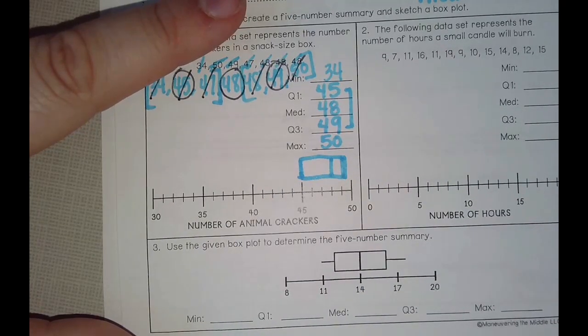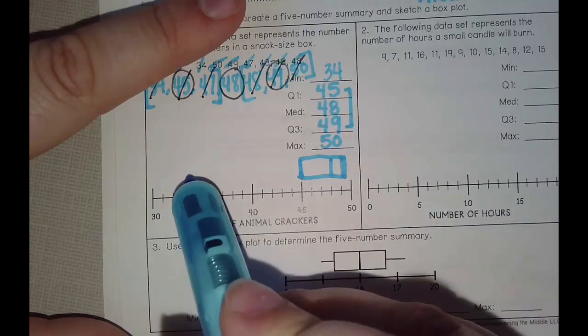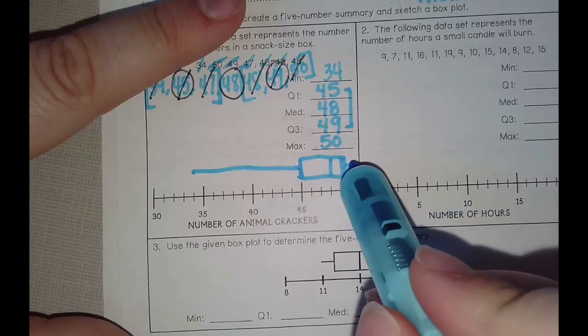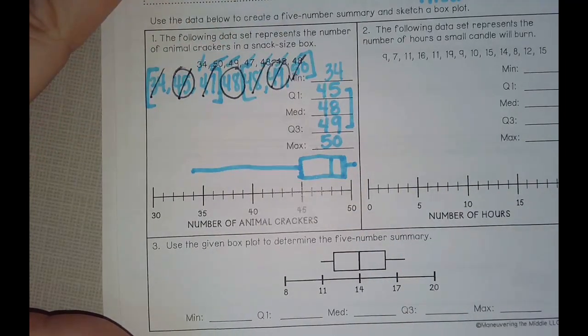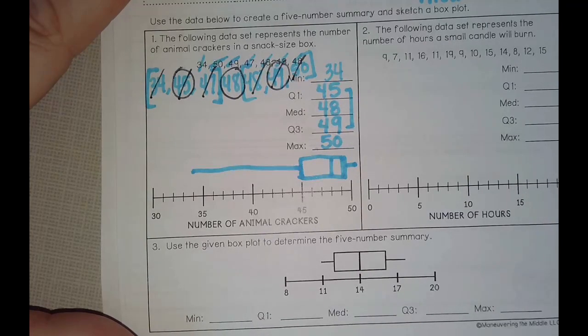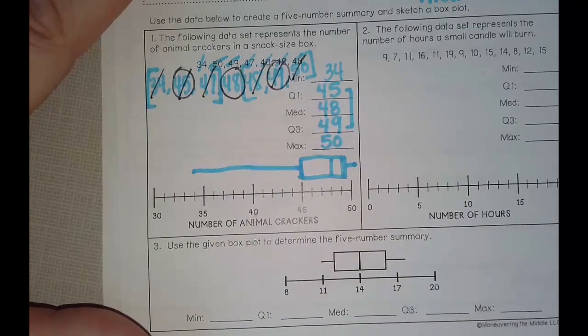So that's those 3 data points. Then I'm going to draw a line out here to 34, so about right here. And then draw a line to 50, and that's it. So a lot of this data is over here on the right side of our number line.